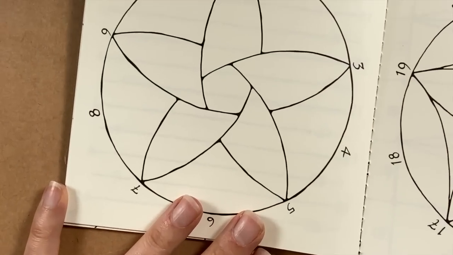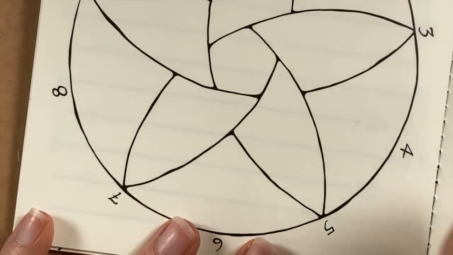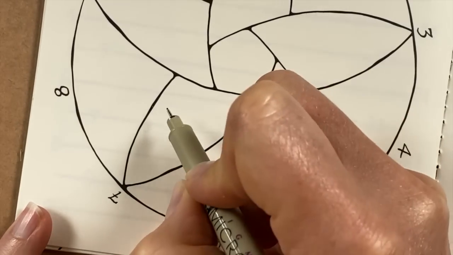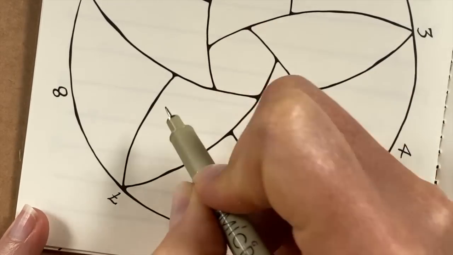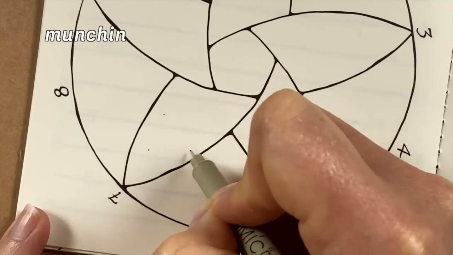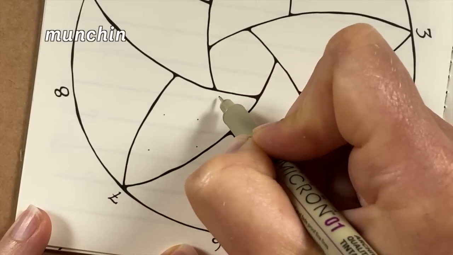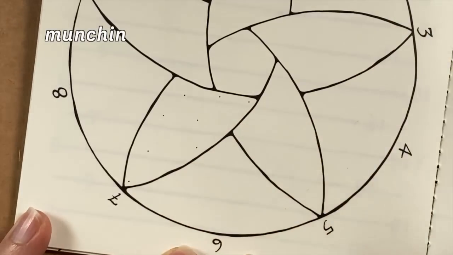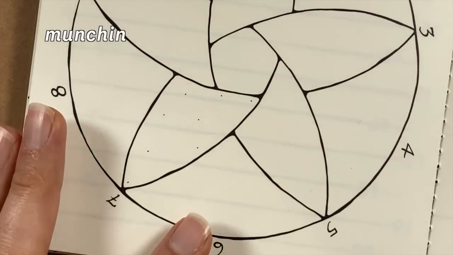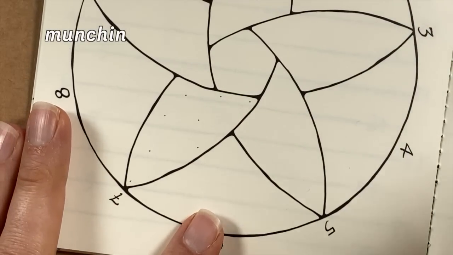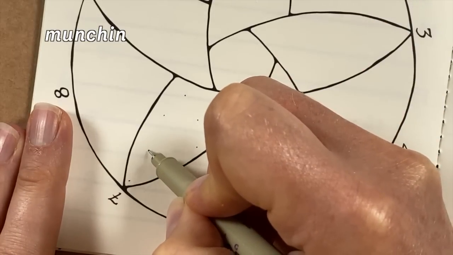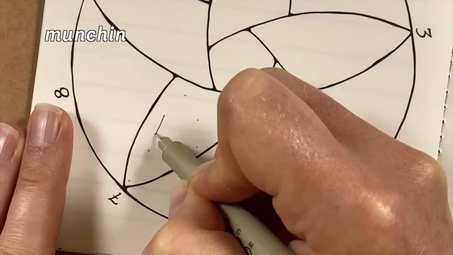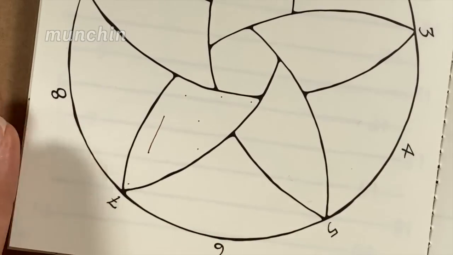So let's zoom in a little bit here. And I'm going to work in this space here with my brown pen. And I'm just going to start off by putting, I always say, like a constellation of dots. And you can always add more later. They don't have to be perfectly spaced apart. And I'm just going to connect two of them.